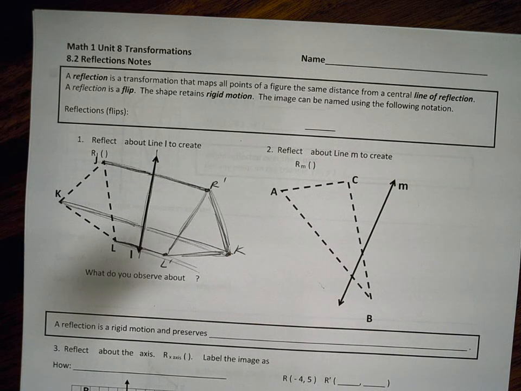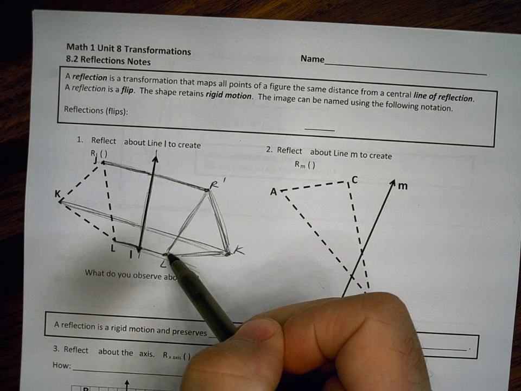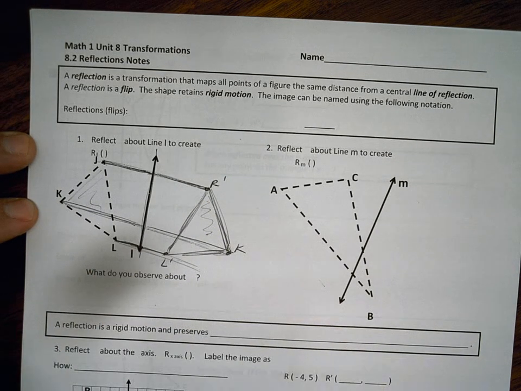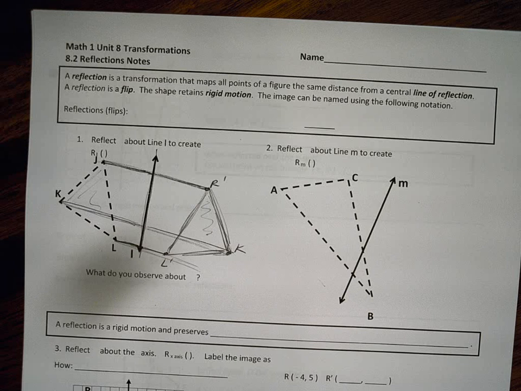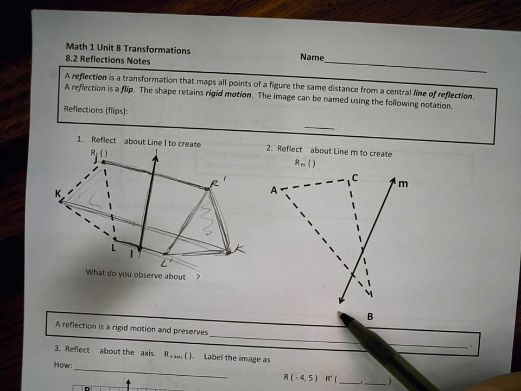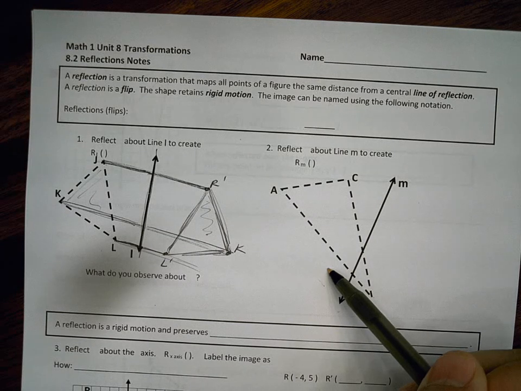Okay? All right. So, when we do a reflection about the line to create our image, this is, remember, our pre-image, and this is our actual image. All right, now this is interesting. Sometimes your figure will go through the line of reflection, and that's okay. He's just going to end up on the other side.